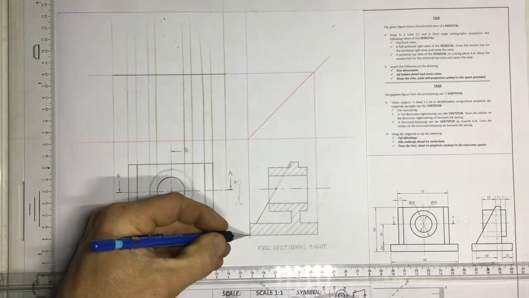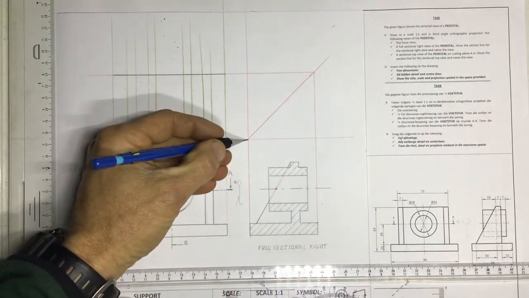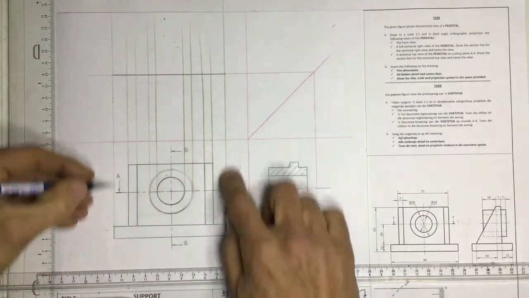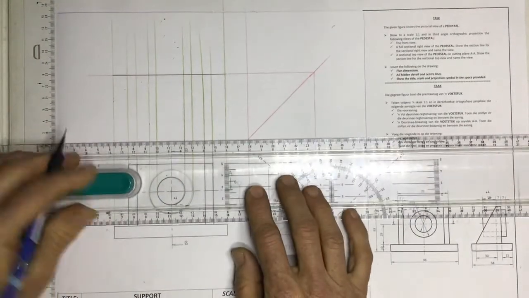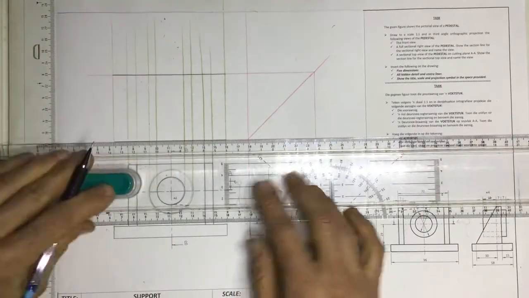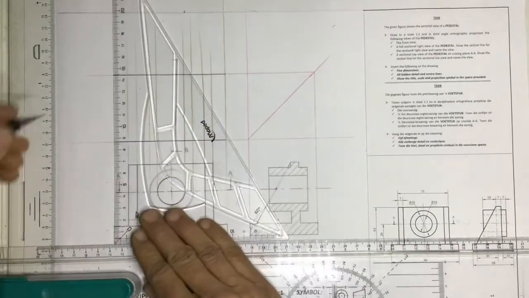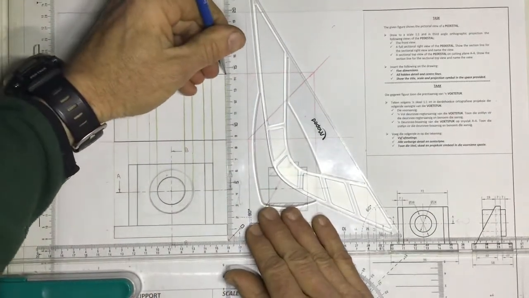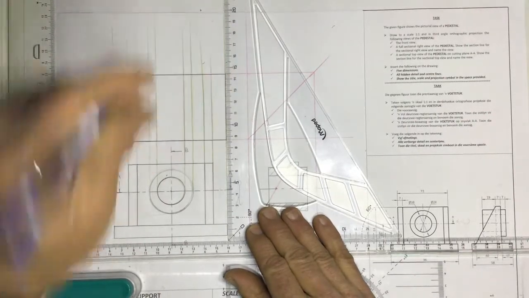Well, obviously there's the front of the base of it, going up to that point over there, coming across over there. There's the edges of the base, so I can draw that in as well. And I can draw in the lines connecting the edges of that. There is the base drawn in nice and successfully.